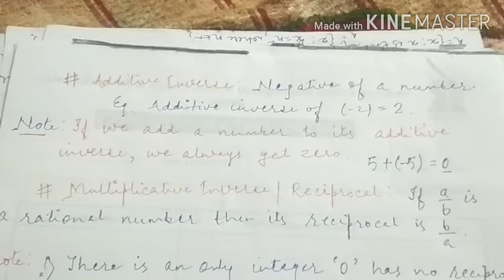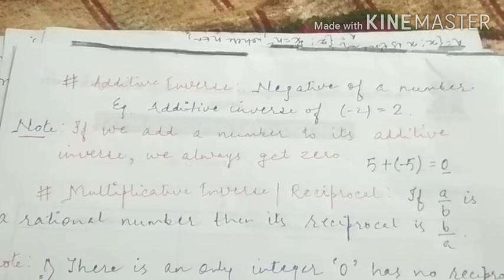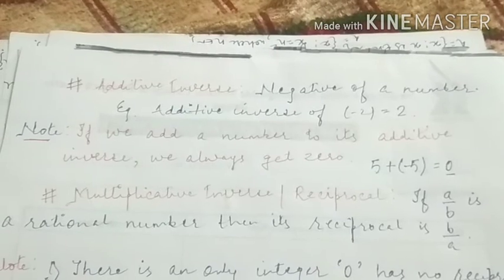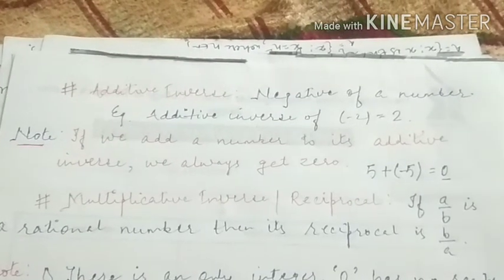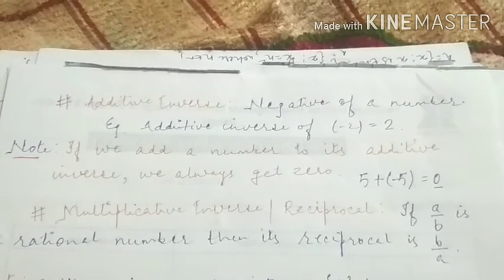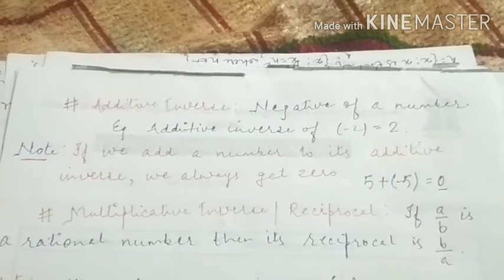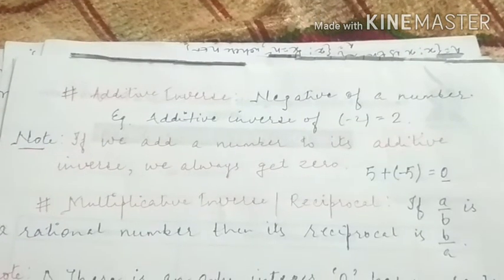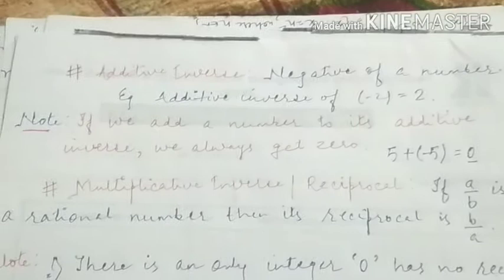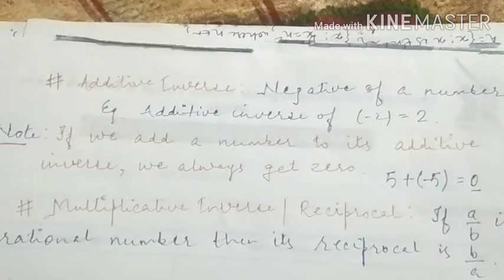Alright, so in this video we are going to study four new concepts of rational numbers, that are additive inverse, multiplicative inverse, role of 0 and role of 1. Alright, so let's get started. We are going to discuss, first of all, additive inverse in this video.